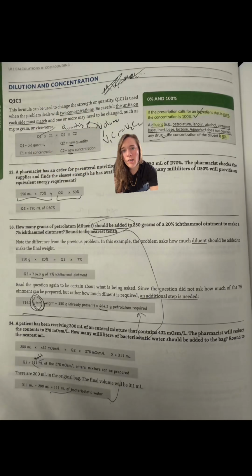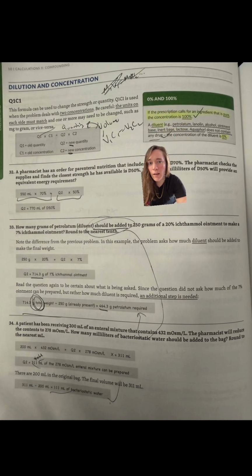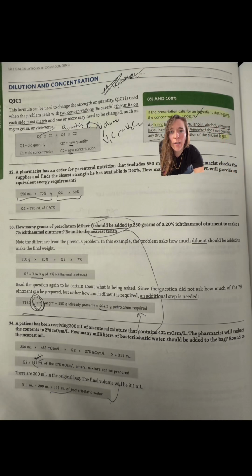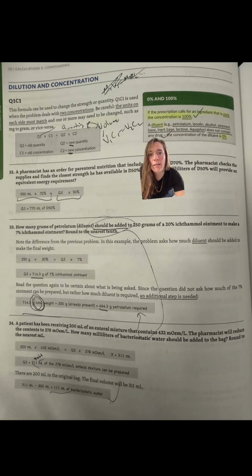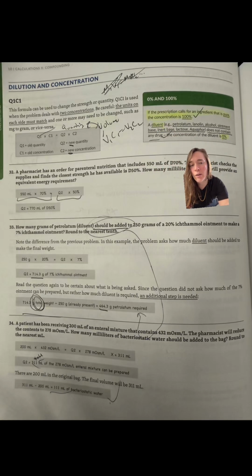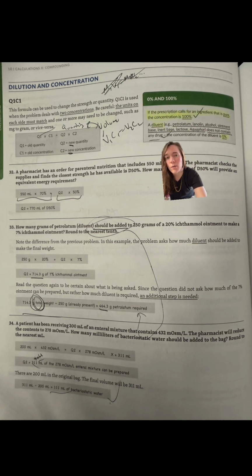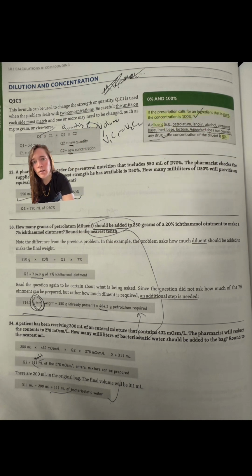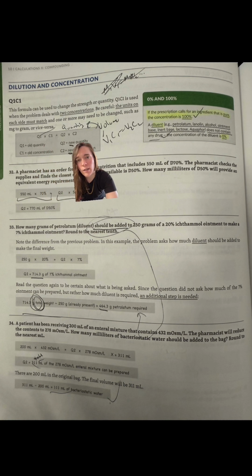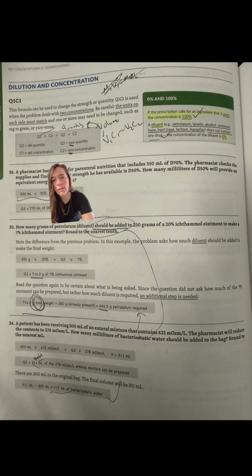All right, dilution and concentration. 0 and 100%. If the prescription calls for an ingredient that is pure, the concentration is 100%. The diluent does not contain any drugs, so the concentration of the diluent is 0%. This is important to know in general. We're going to use the formula C1V1 equals C2V2. Q is quantity; I like saying V for volume.